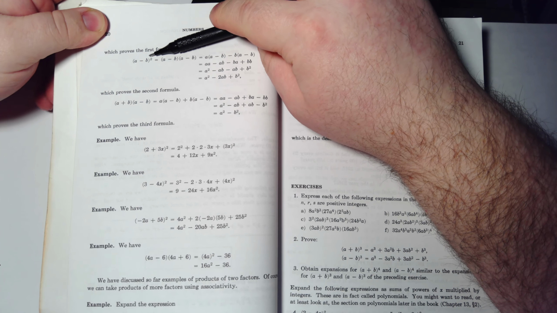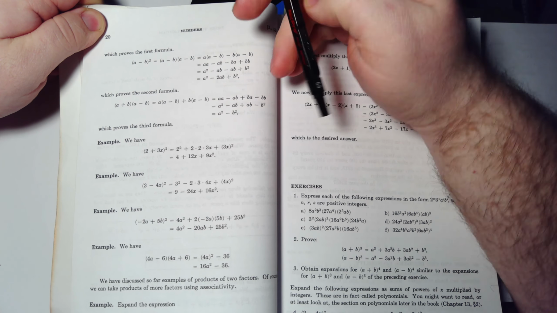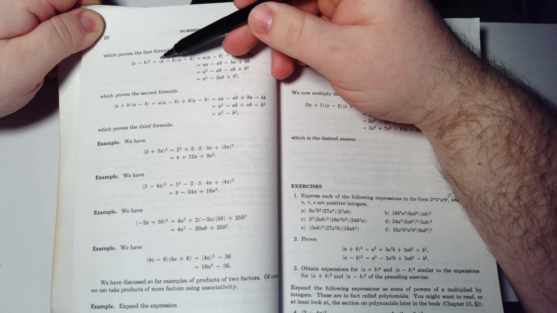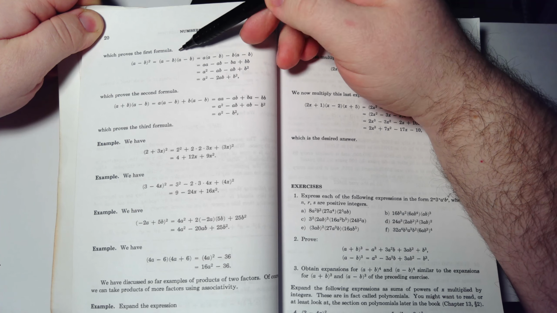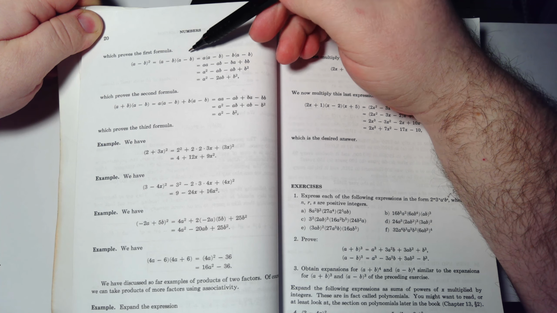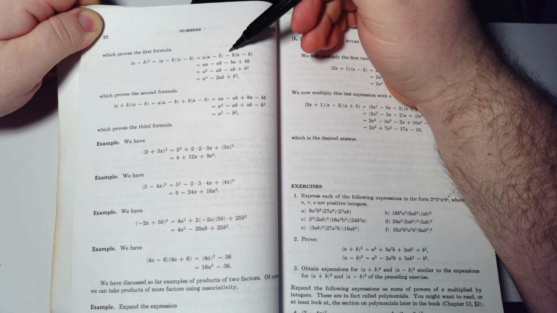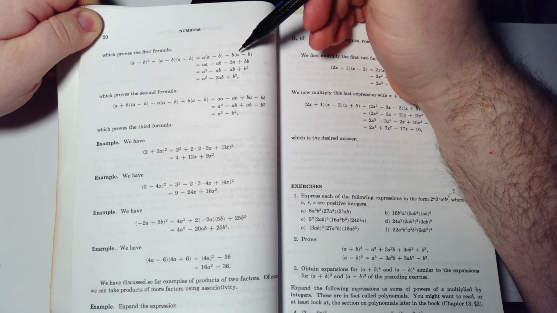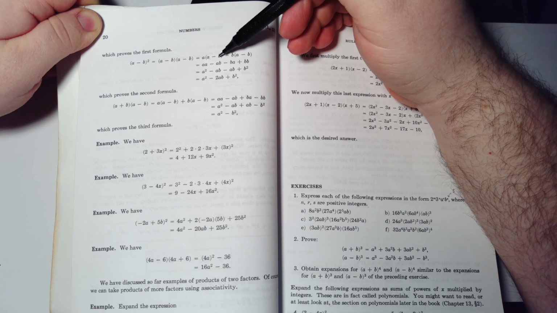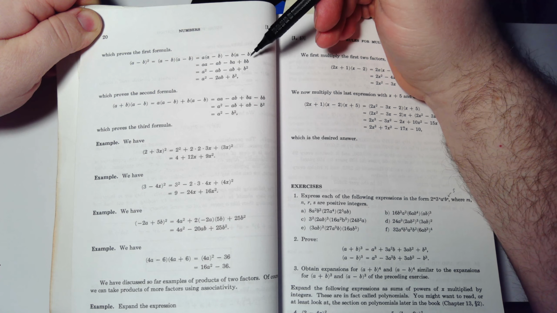We have (a minus b) squared equals (a minus b) times (a minus b). In this case, we can distribute the a times (a minus b) and distribute the minus b times (a minus b). So then we have a times a minus a times b minus b times a plus b times b.